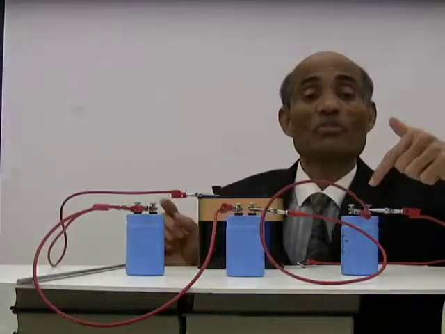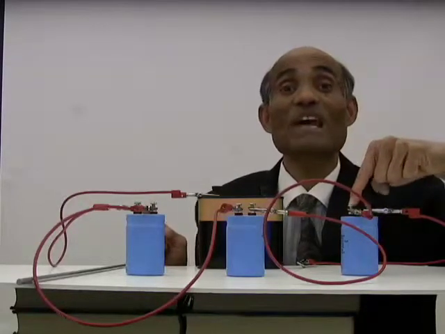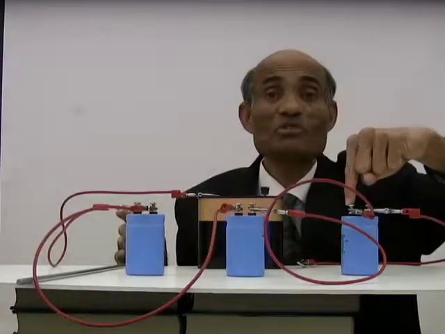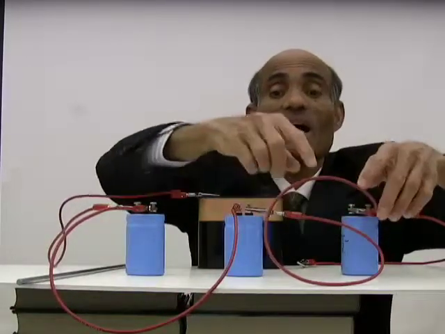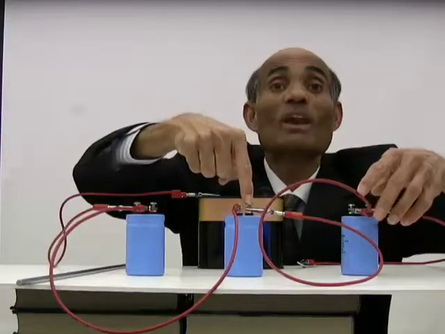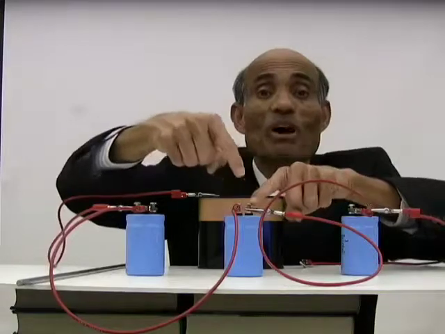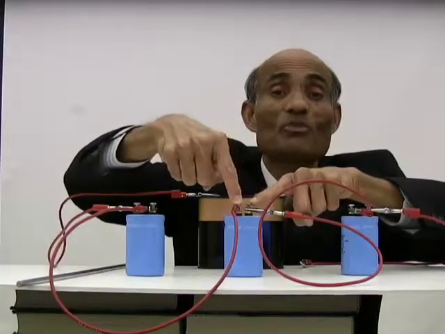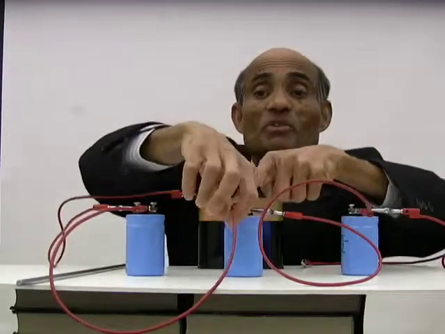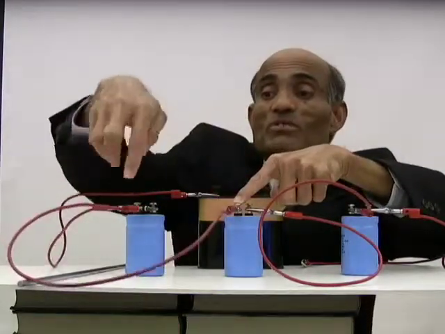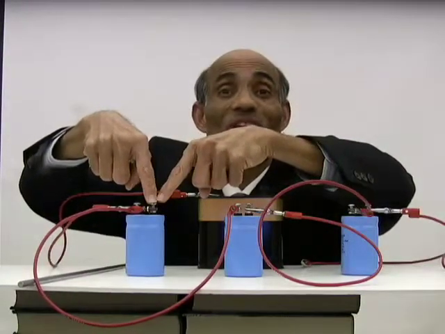Now that means if this has a charge Q, then this will have a charge negative Q. If this has a charge negative Q, that means the plate that is connected to that of the second capacitor will then obtain a positive Q. If this has a positive Q, the other plate of the same capacitor will have negative Q. Now if this has negative Q, the plate that is connected to that of the third capacitor will have positive Q. You see that?